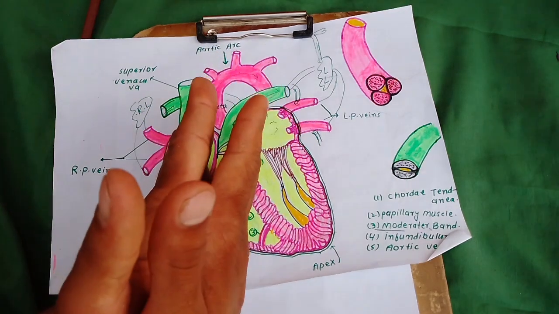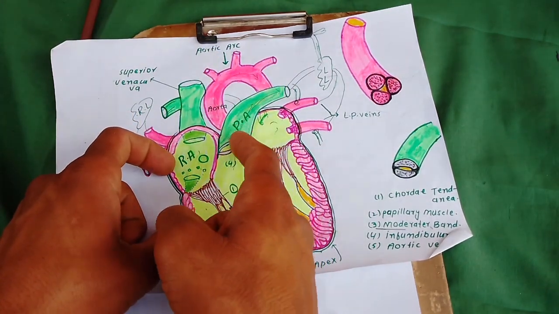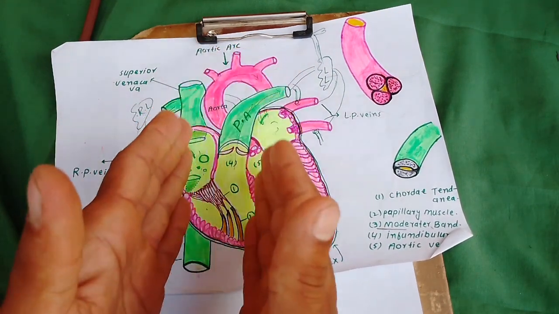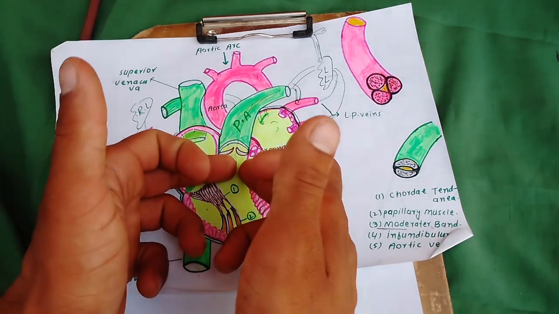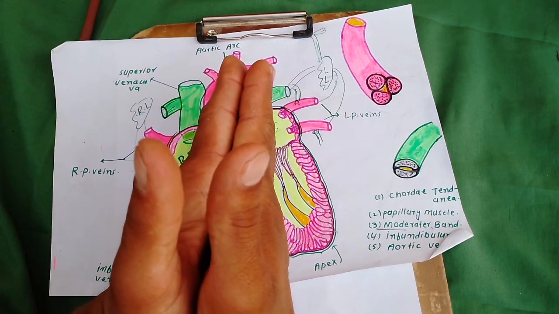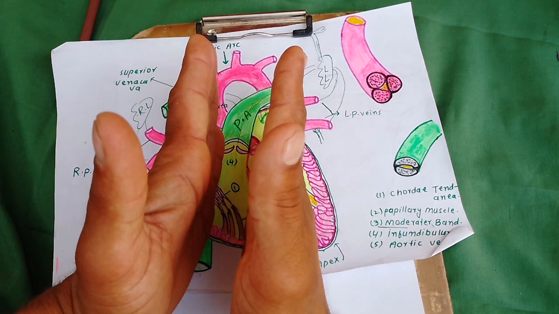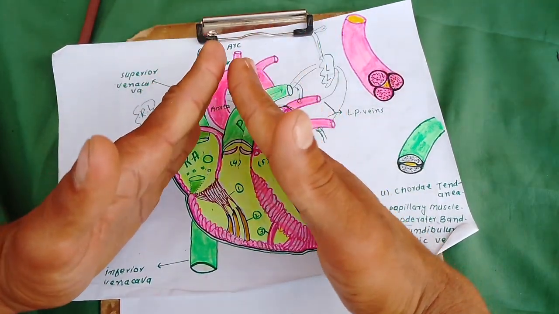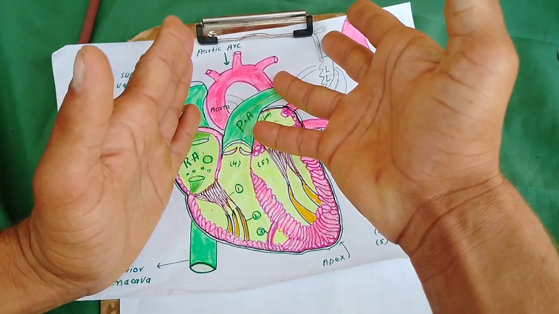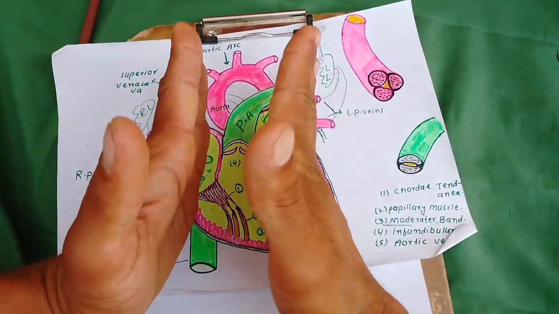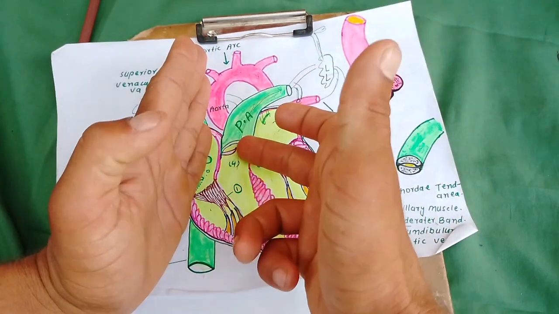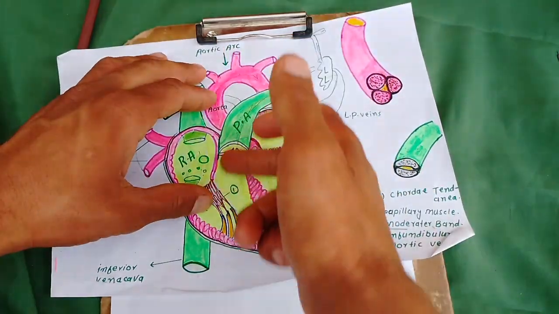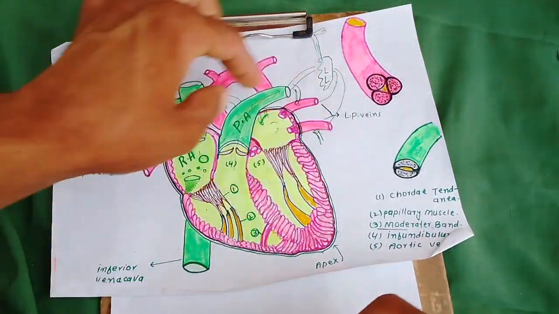Suppose this valve, the pulmonary valve, is in this direction. When this part contracts, the valve opens, and the blood flows in this direction. But by the repelling of the blood, the valve is closed again. So it allows one direction of flow. So this is the bicuspid valve.